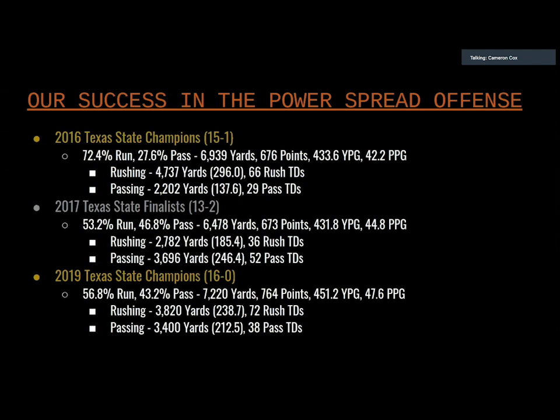And you can see we were heavy run as far as run to pass breakdown, and then we ran for almost 5,000 yards, so almost 300 yards a game. We passed just enough to stay dangerous, just enough for it to be a threat. Right over 2,000 yards on the season, almost 140 yards a game. Now, if you look at 2017 through 2019, the run to pass ratios are a lot more where we want it to be. We're a lot more balanced in those years.